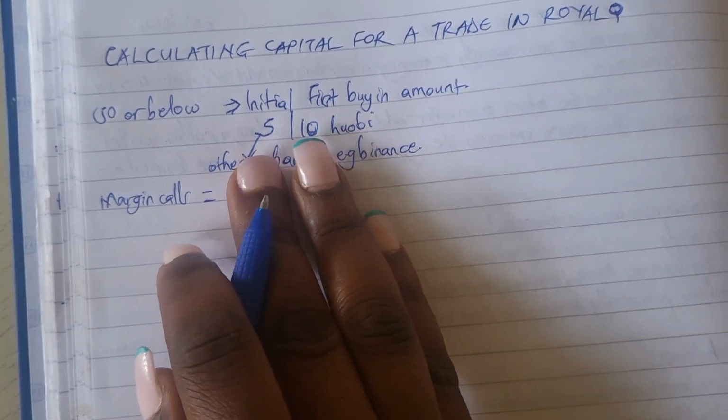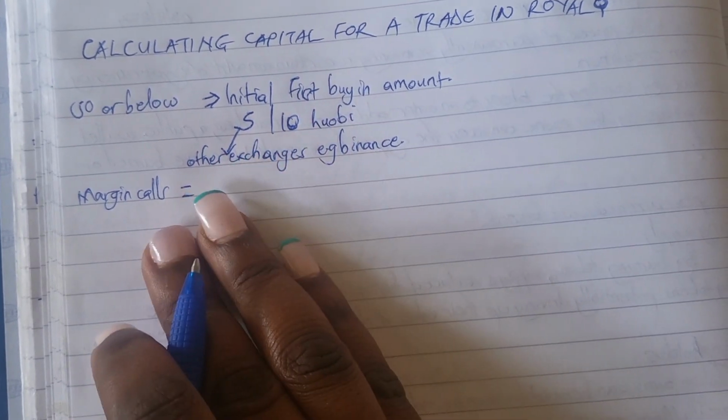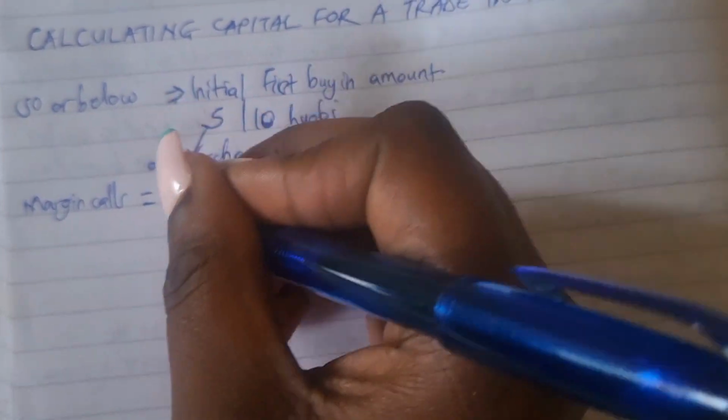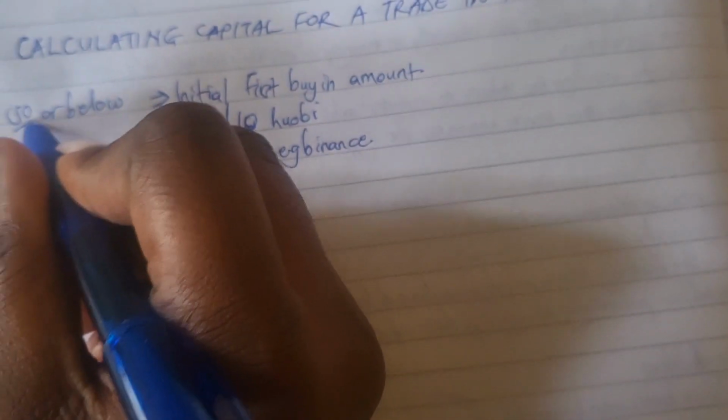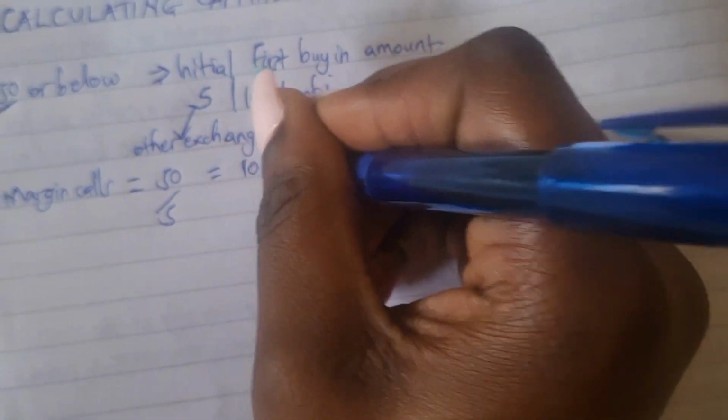We are going to get the capital you have divided by the first buying amount. So in this case, we have 50 by 5. 50, remember, is the capital you're using, all below. So here you're going to get 10 margin calls.